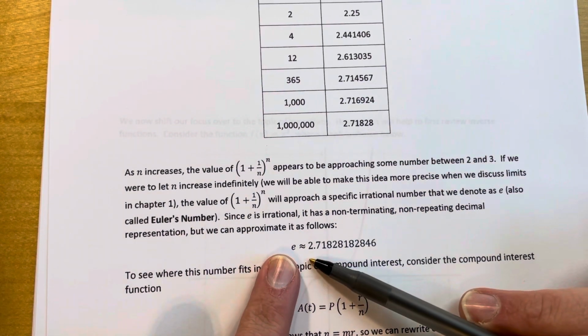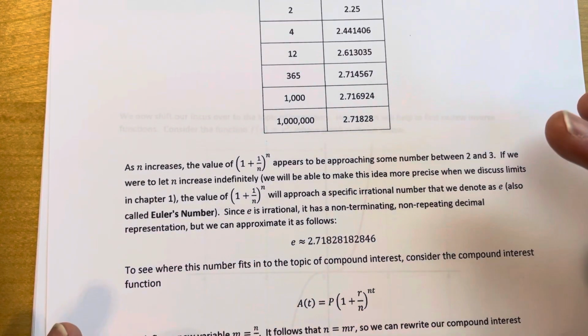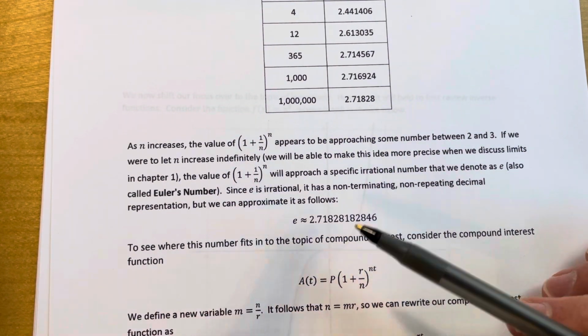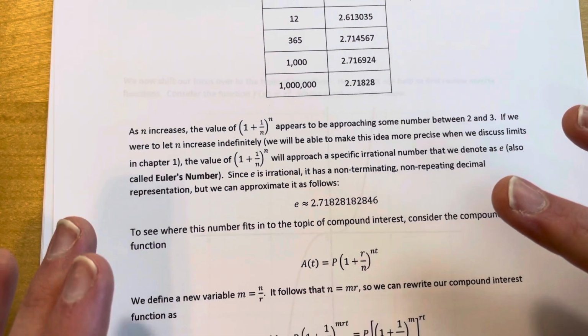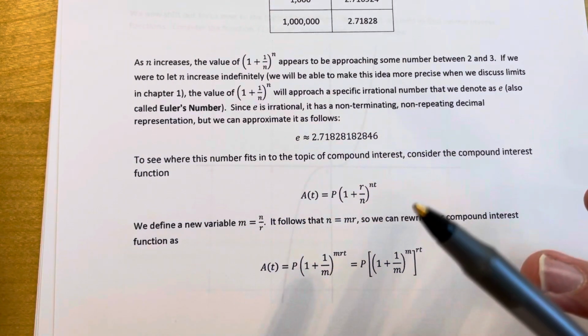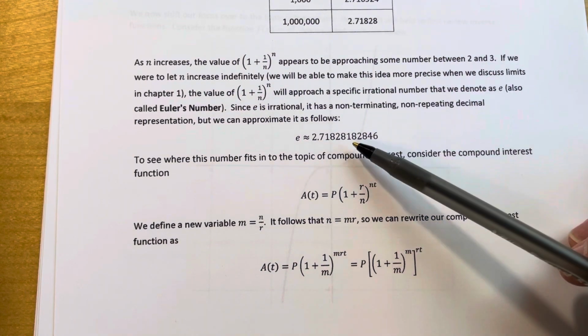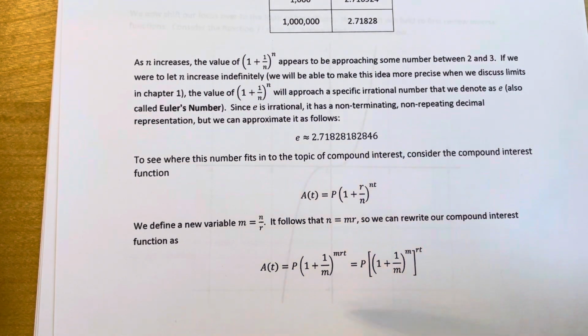So this e is a really, really important number in mathematics. In fact, it's considered to be one of the most important numbers in math because it shows up in all sorts of different places. It's an incredibly useful number, despite being irrational.